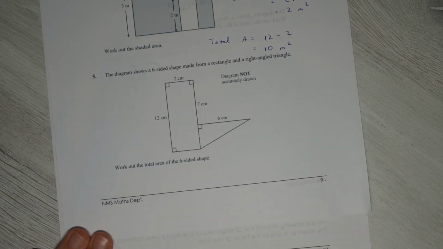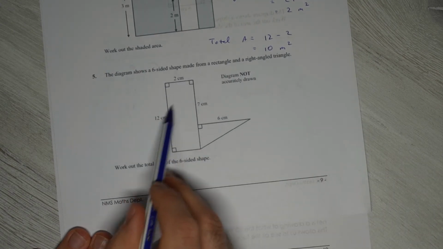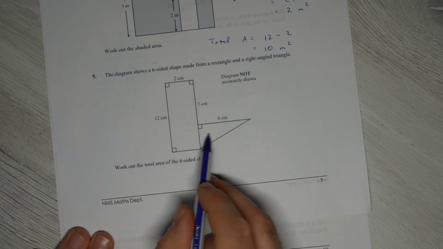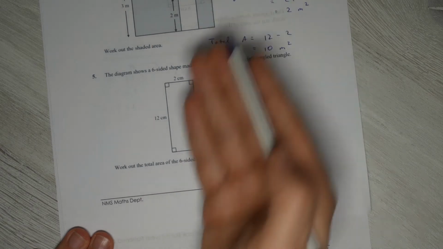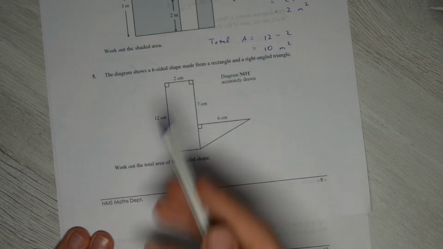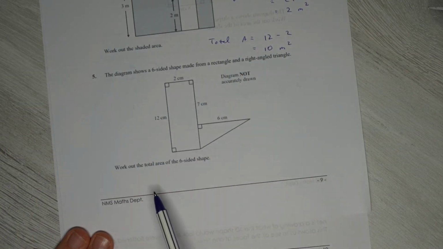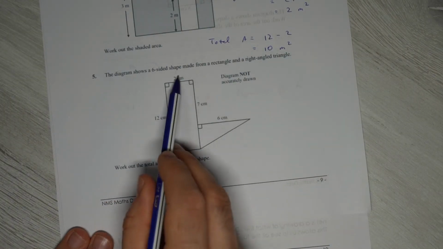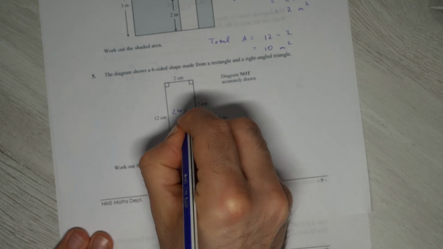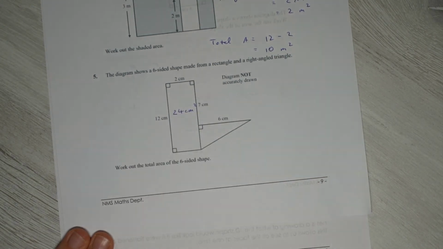Question 5. The shape is already divided for us. We need to find the area of the rectangle and the area of the triangle. Okay, so for the area of the rectangle, I'm not going to work them all out with the full working, okay? So the area of the rectangle is 12 times 2, which is equal to 24 centimeters squared. We need the area of the triangle.